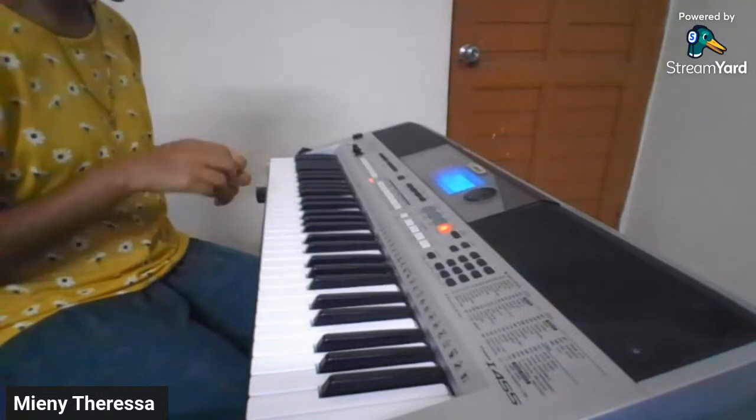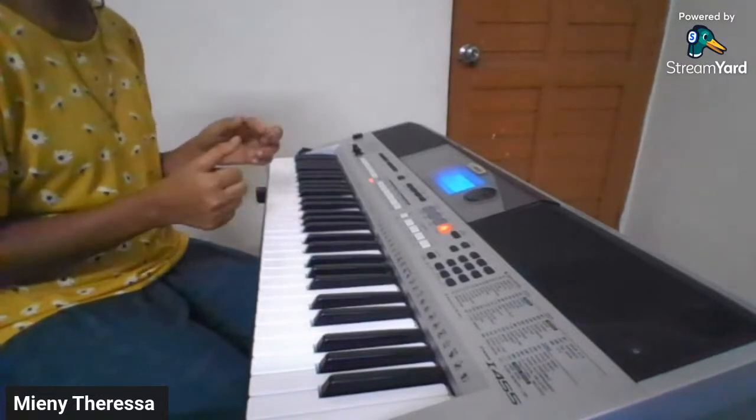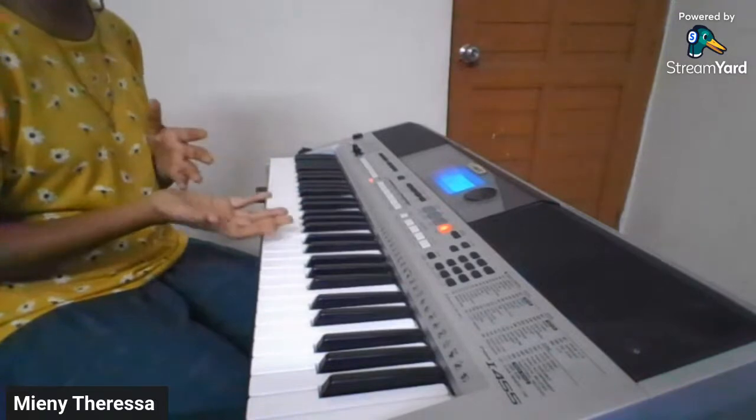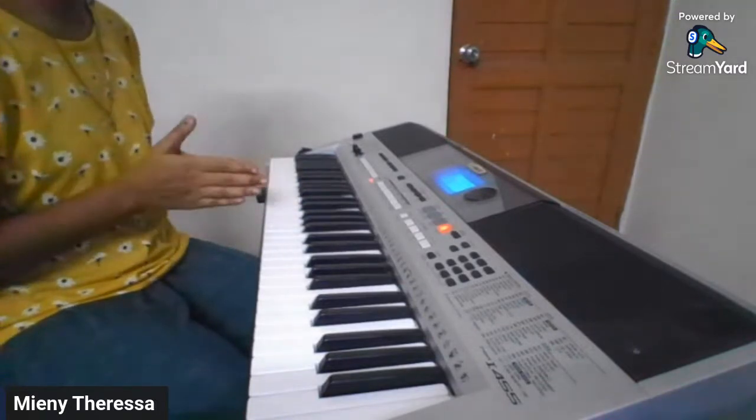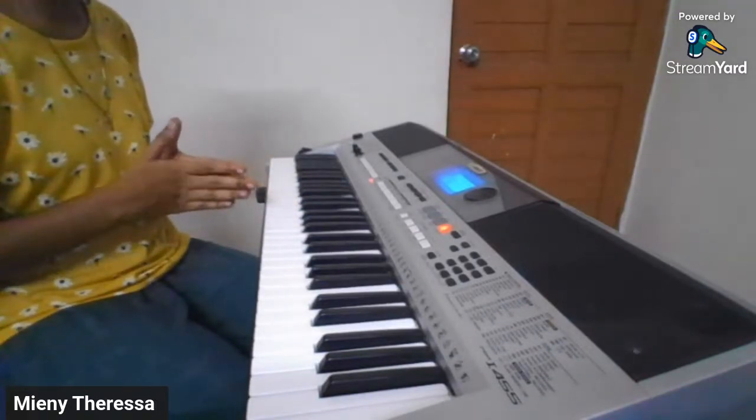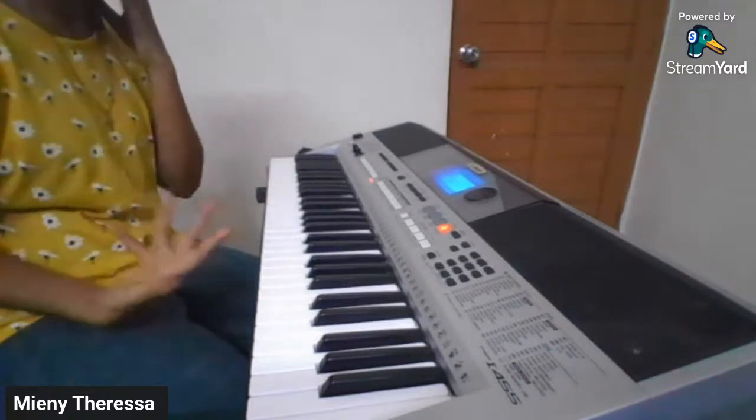Almost every scale has its 1, 2, 3, 1, 2, 3, 4, 5 fingering. So yeah, now let's learn a small song.